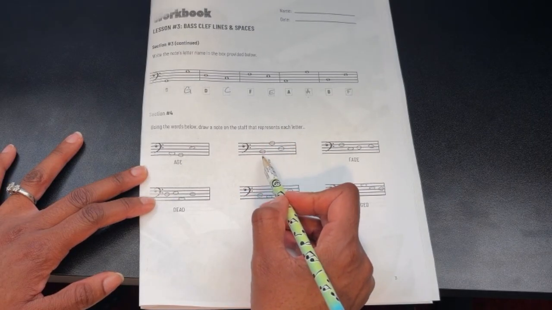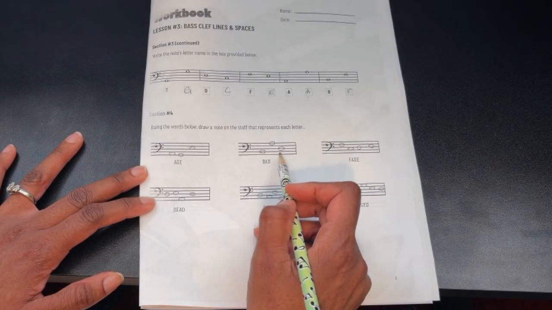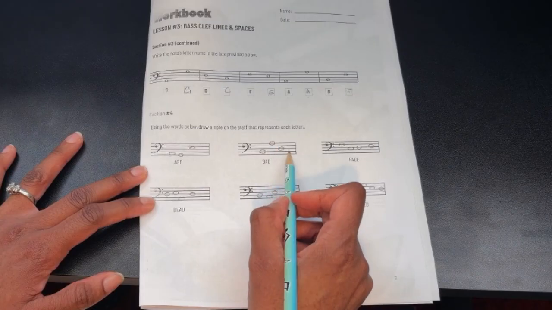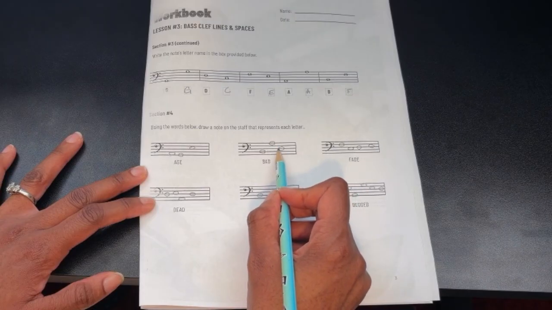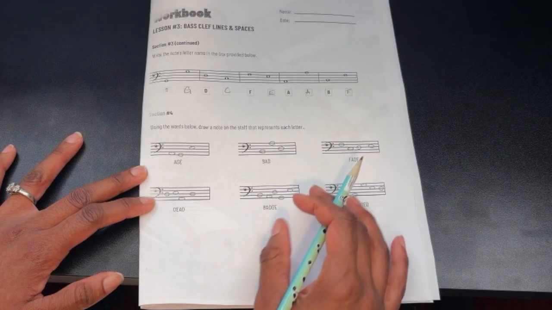Okay, and here we have bad. I put my note here on B. I put my note here on A, fifth line. And I put my note here on the third line, note D, for bad. You can check your answers.